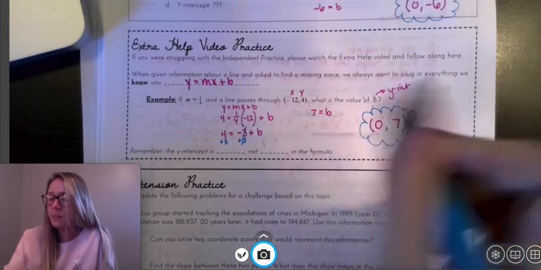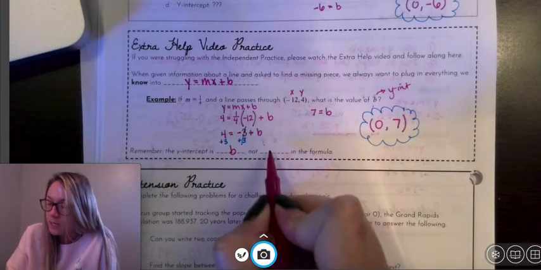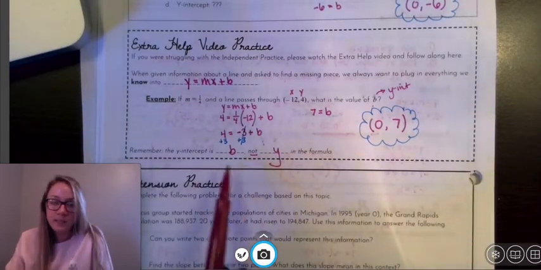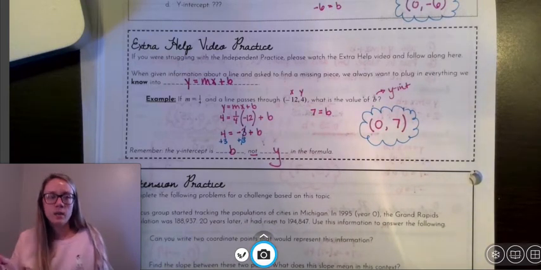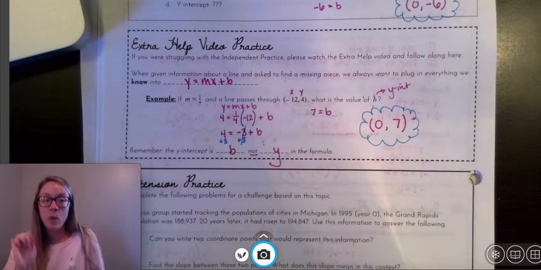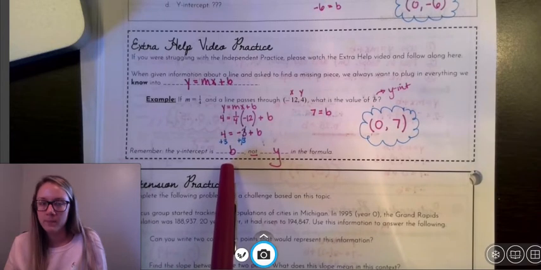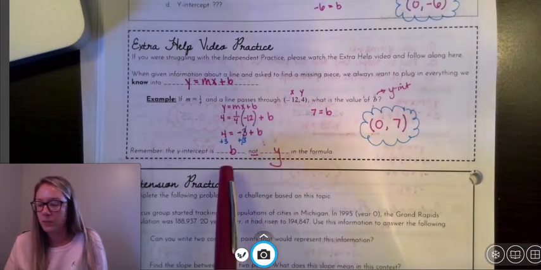The last thing at the bottom says, remember the y-intercept is b, not y in the formula. This is the biggest mistake that we see every year because you hear y-intercepts, you think y, but that's not true. The y is the y value of the point. Y-intercept is the b. So y is just the y value of the point. So those are different things.